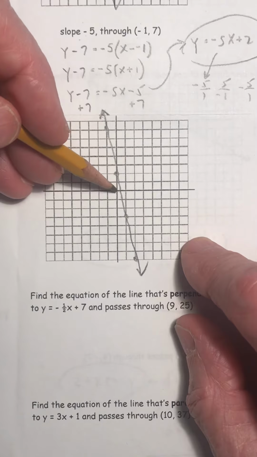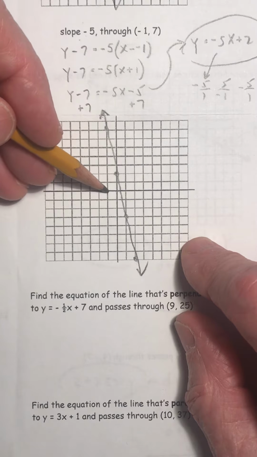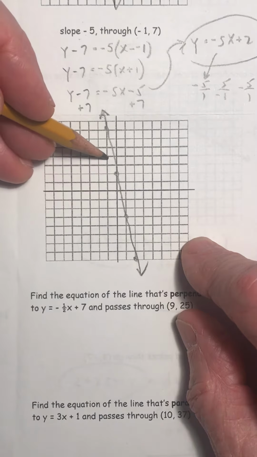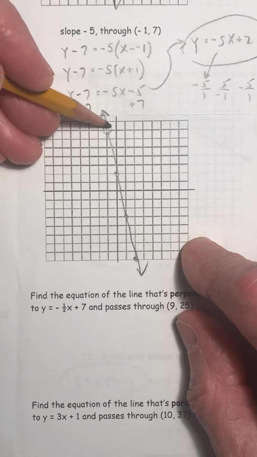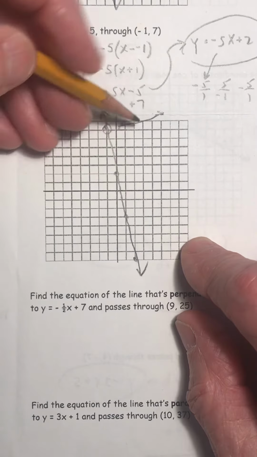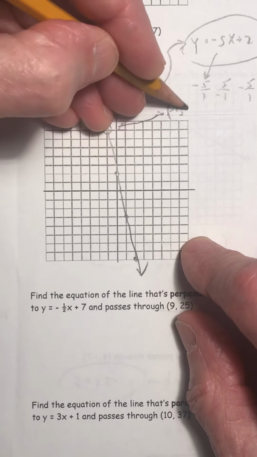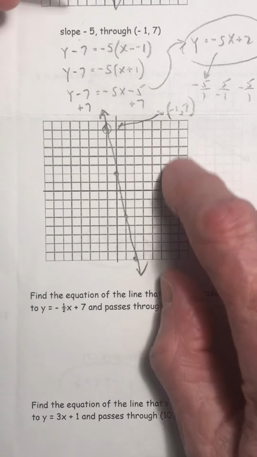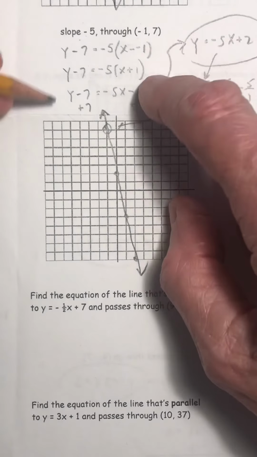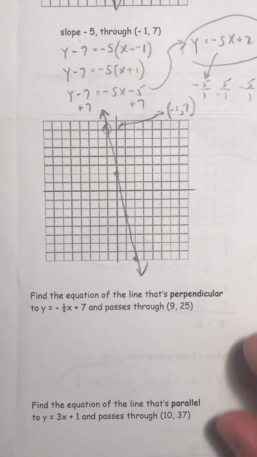Let's check that. There's where x is 0. There's where x is -1. And then 1, 2, 3, 4, 5, 6, 7. That's the point we were supposed to hit. That's the point: -1 for x, 7 for y. So it fulfills both requirements. That's the answer, and that was doing it algebraically.